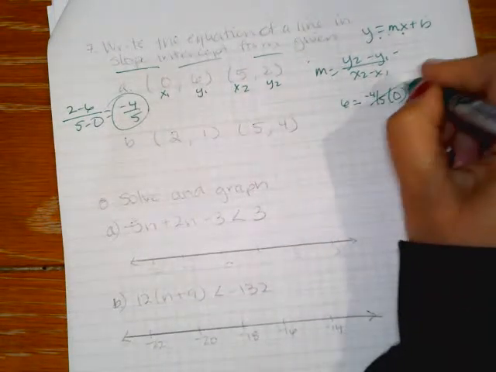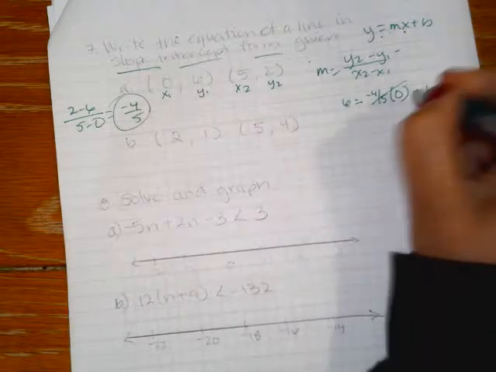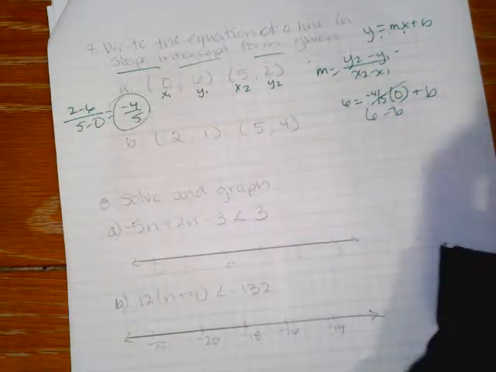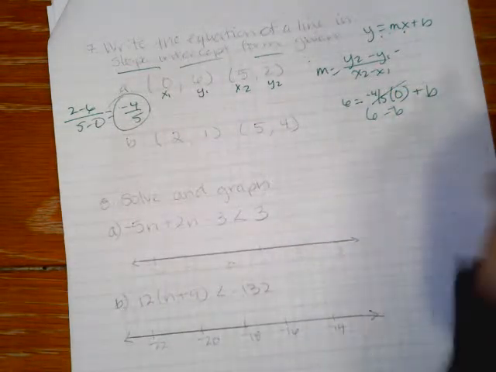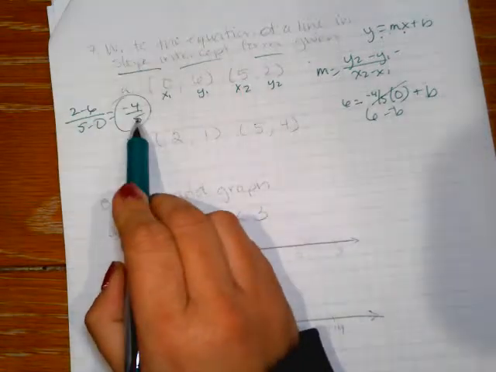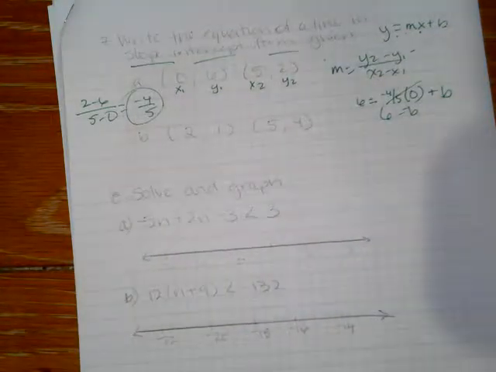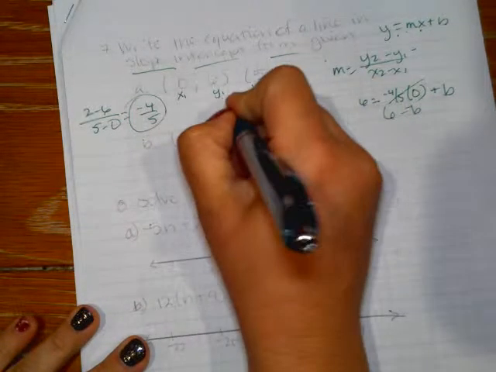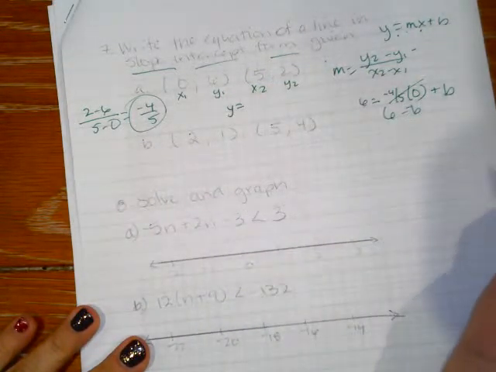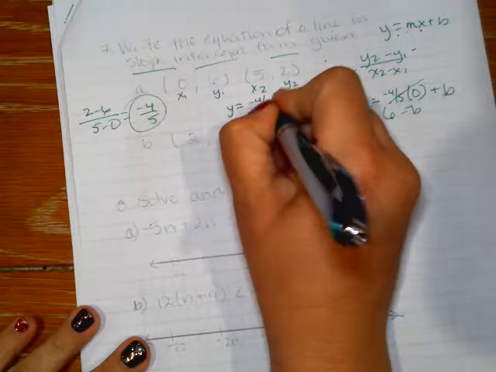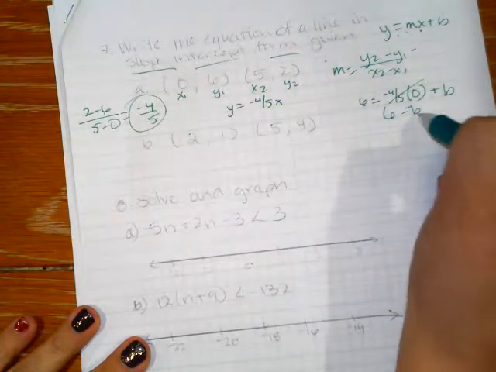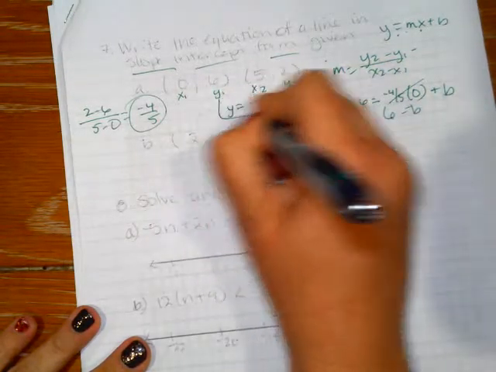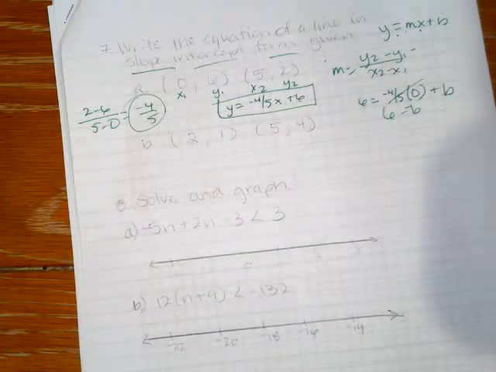That becomes 0, and b is equal to 6. I have my y-intercept, I have my slope, plug them in and you're good to go. So for this one, y equals negative 4 over 5x plus 6. Okay, that one's done.